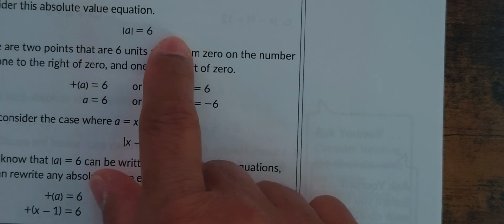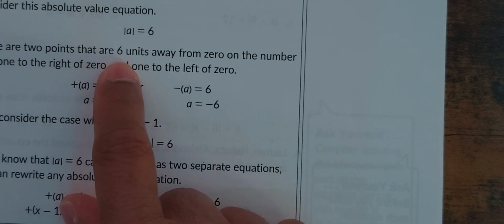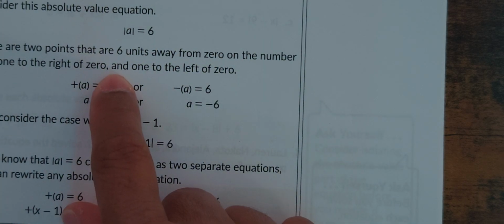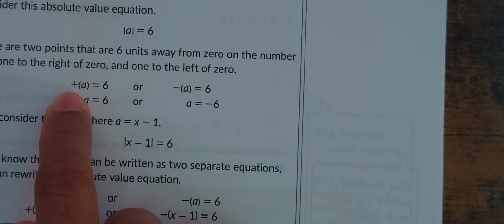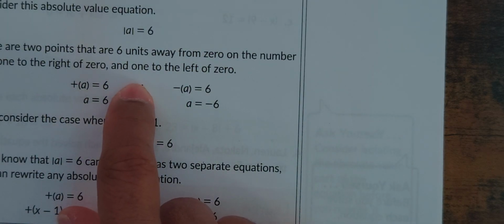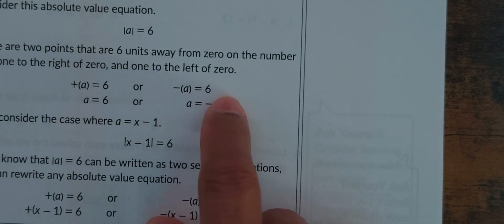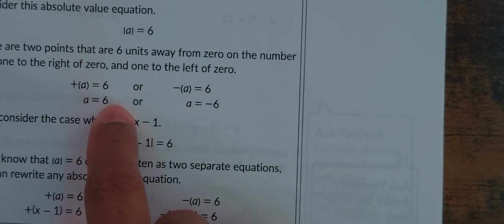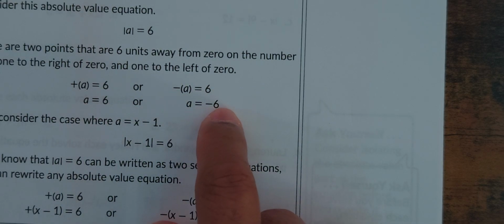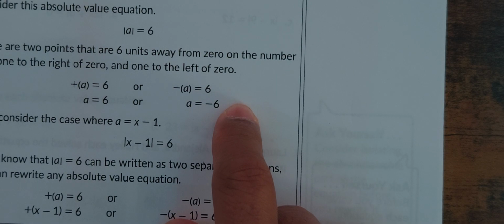The absolute value of A is 6, right? So there are 2 points that are 6 units away from 0 on the number line. So one to the right of 0 and one to the left of 0. So one is positive A equal to 6, but negative A, the opposite of A, is equal to 6, which means that A is equal to 6 or A is equal to negative 6. So that's what this is saying.